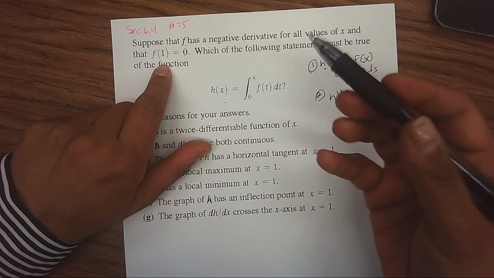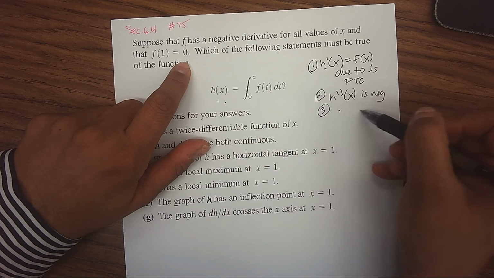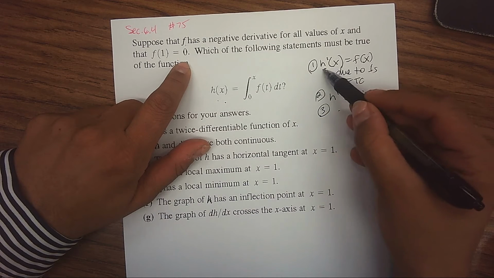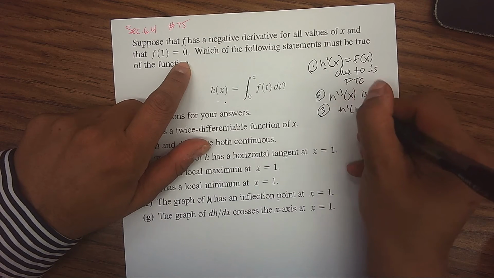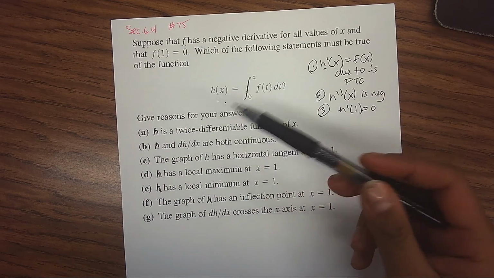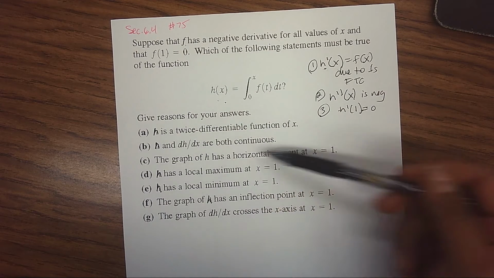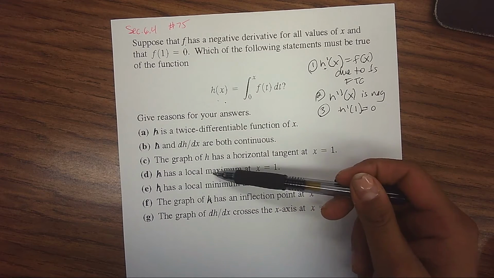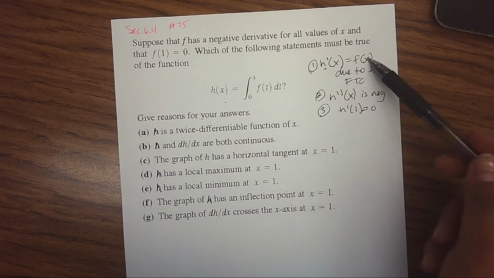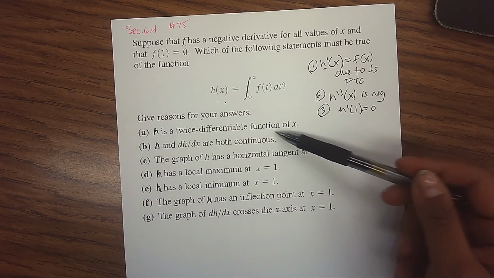And then there's a random value, f of 1 is 0. Again, I'm not going to say f of 1. If f is h prime, I'm going to say h prime of 1 is 0. So I think you'll be fine with A, B and C. I want to do D and E. Most of the answers for A, B, and C are written somewhere here. I'm hoping you can sort that out on your own.